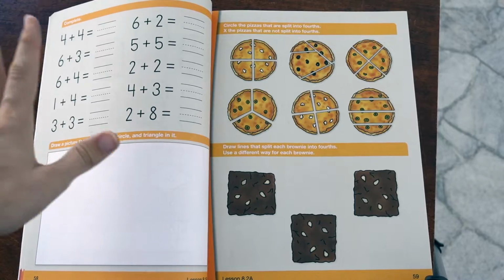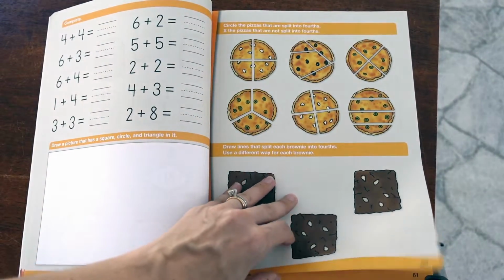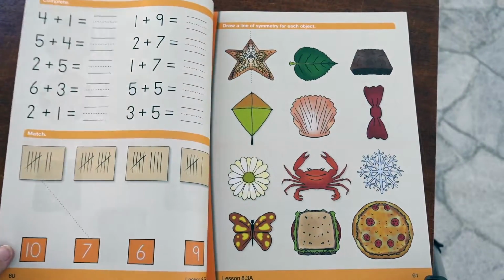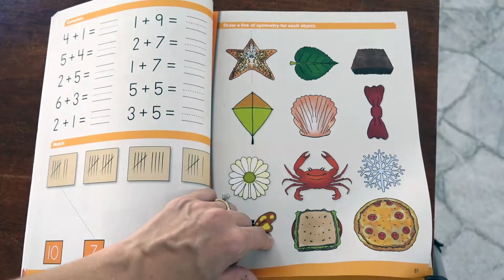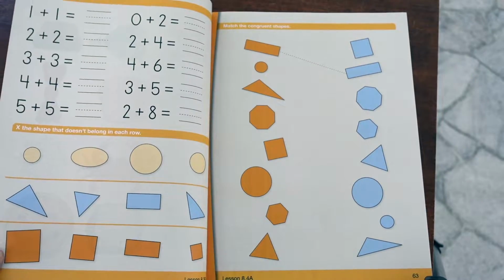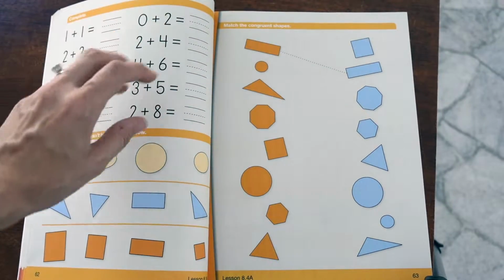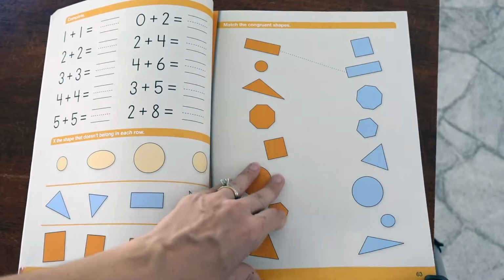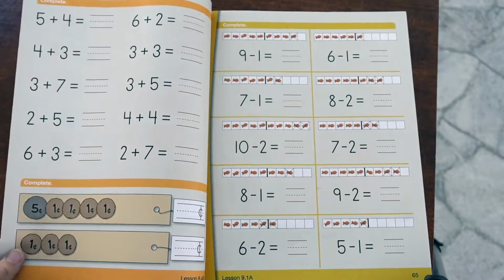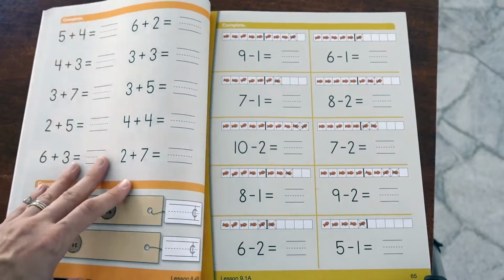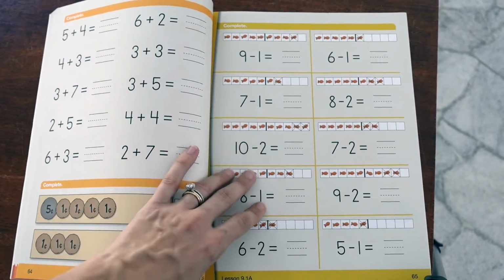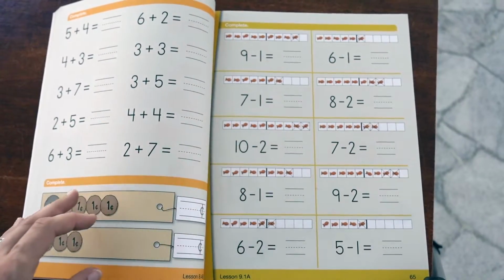Even you'll see some of that in Math U See as well, that the back side of each lesson page will do some reviewing of old concepts. So we're reviewing tally marks, we're drawing lines of symmetry for these objects, always reviewing addition, gotta get fast, right? Matching congruent shapes, we got some money review, and that was all the pages for week 8. Then we're going on to week 9, which is practicing subtraction.